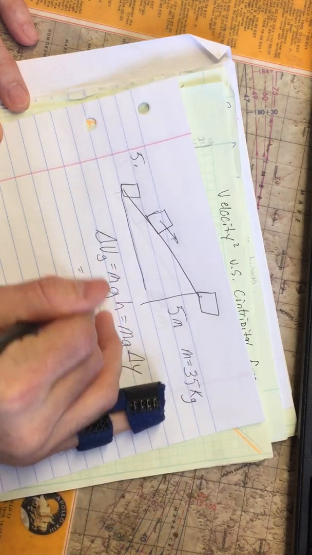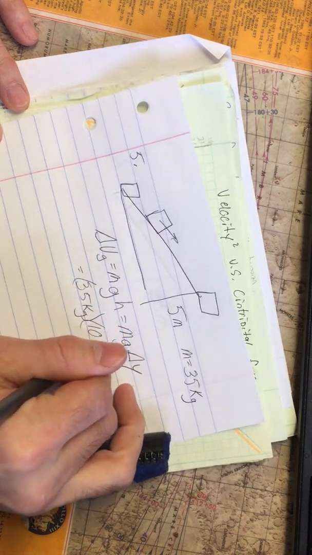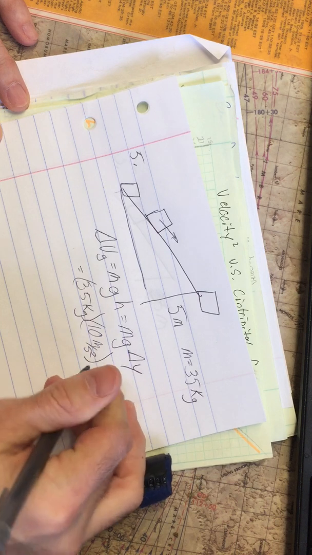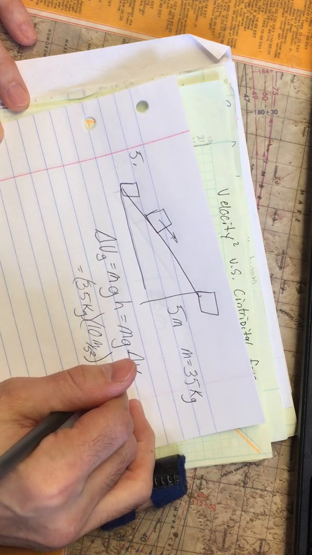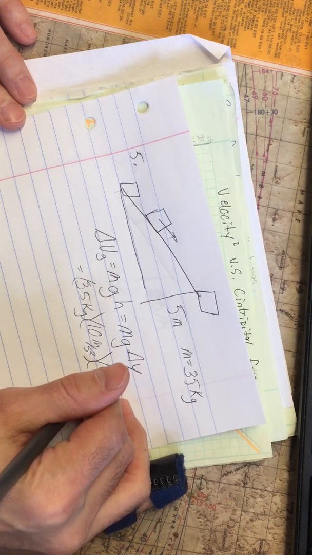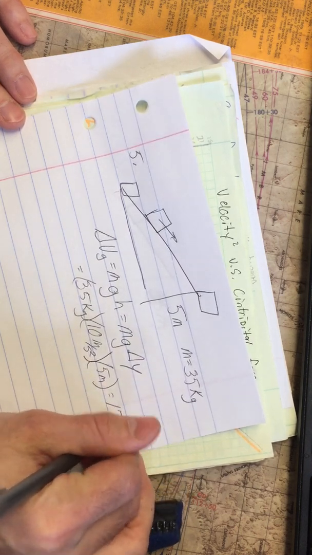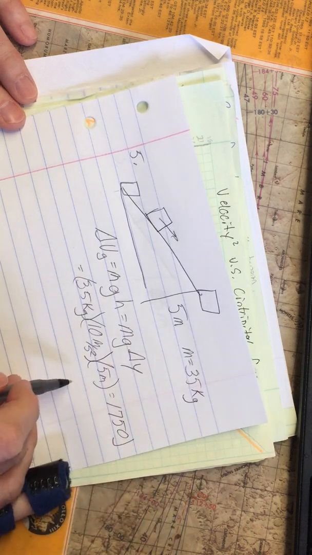So we can just substitute 35 kilograms. Please start using your units in your calculations. 10 meters per second squared. They will be taking points off, by the way, on the AP exam if you don't have those units in your final answer. Delta y is 5 meters, and we would just multiply all of those to get 1,750 joules.